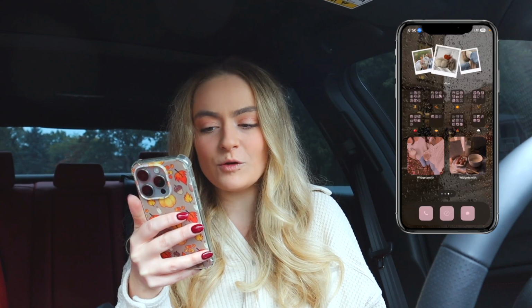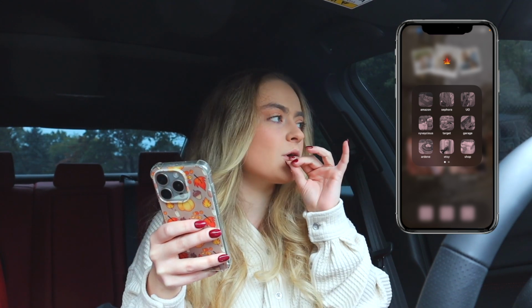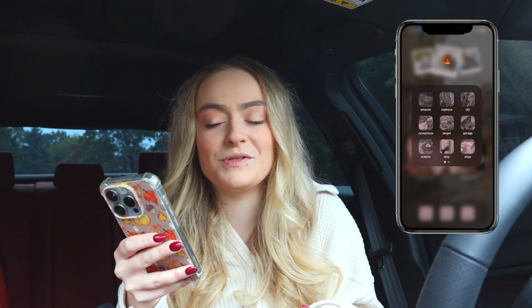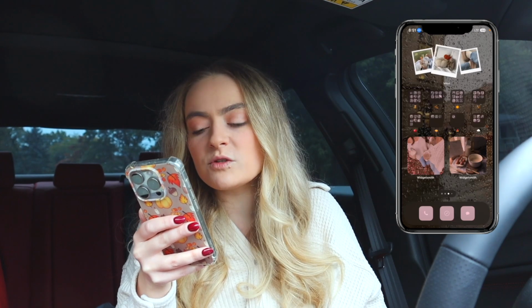Then I have my Leaf folder. So this is my shopping folder. So I have Amazon, which I use way too much. I love Amazon. I have Sephora, Urban Outfitters, Vivacious, which is an online boutique. I have Target. I'm at Target so much. Target should honestly probably be on my first or second page because I use the app so much. I have Garage, Etsy, Shop, and eBay. And then this folder right here, I'm not going to open, but it's my folder I use for work.